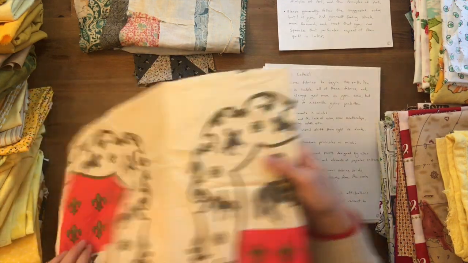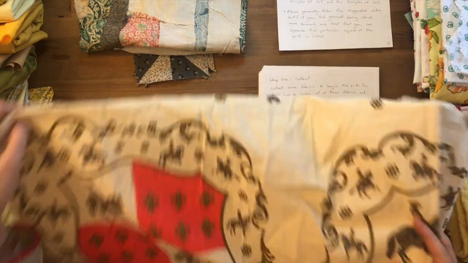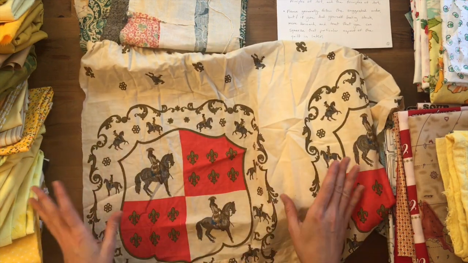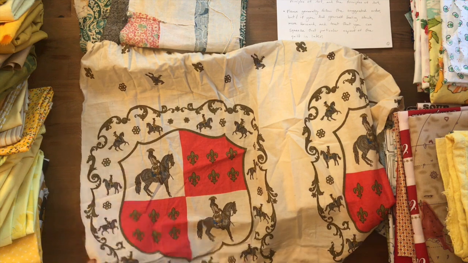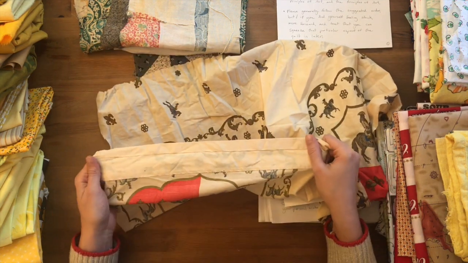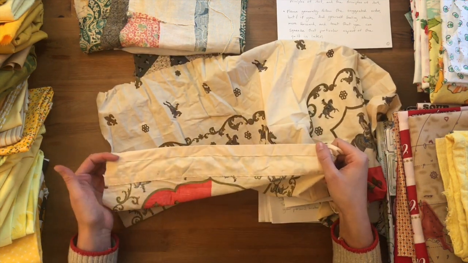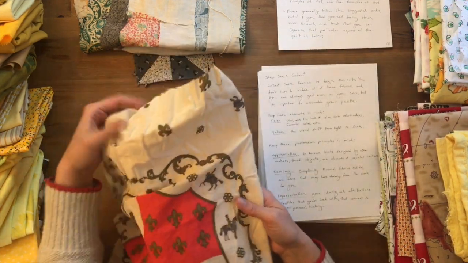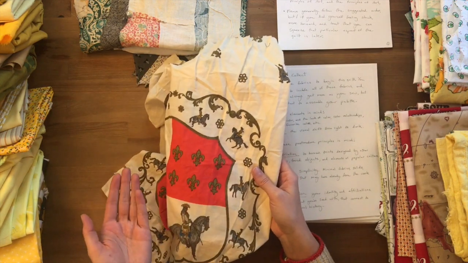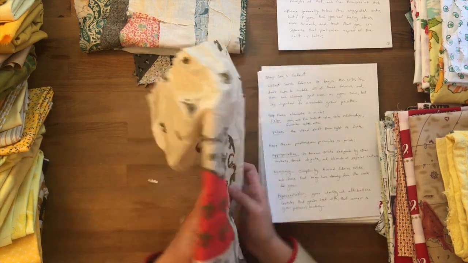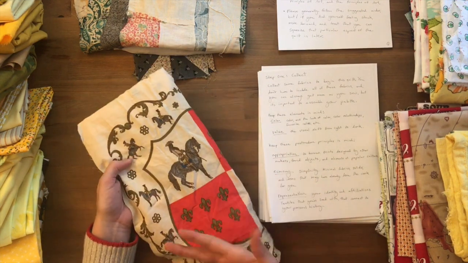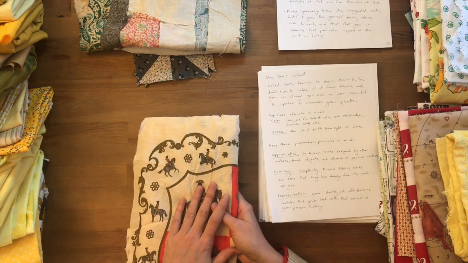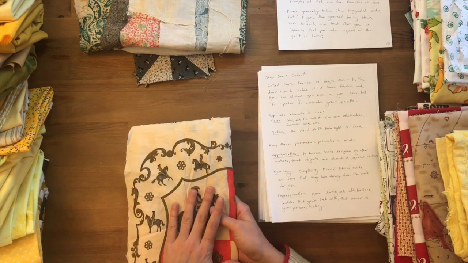Here's a particularly unique print that definitely counts as appropriation. Here we've got knights in armor with a family crest. It looks like this was a curtain at one point, so it's already had a previous life. And this designer probably did not think of this crest or the fleur-de-lis that existed already, but the designer turned it into fabric, so it was appropriated once, and now it might be appropriated again as I turn it into a quilt.